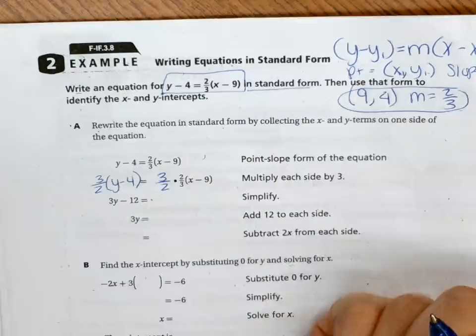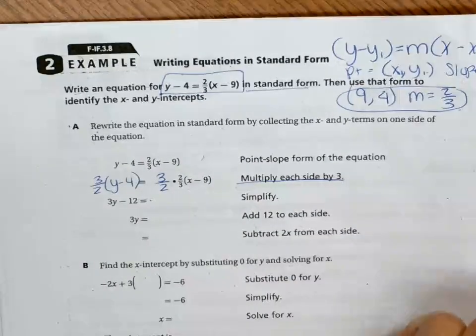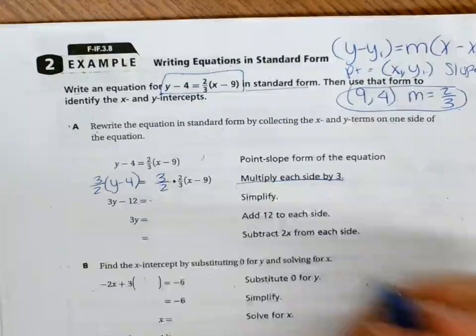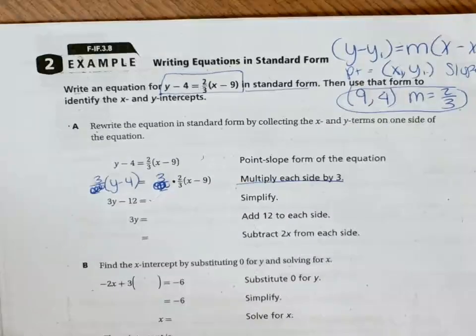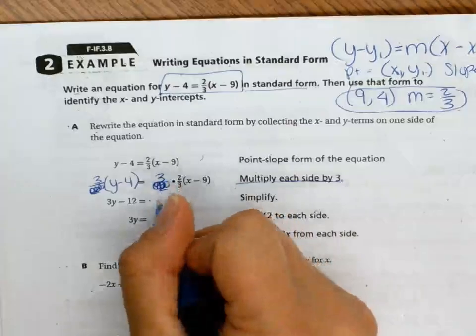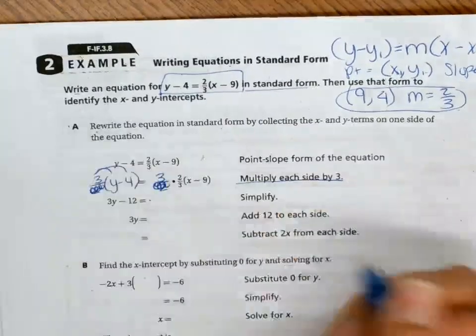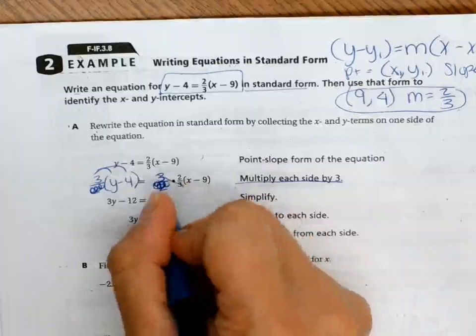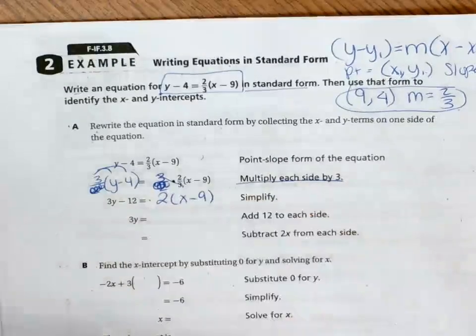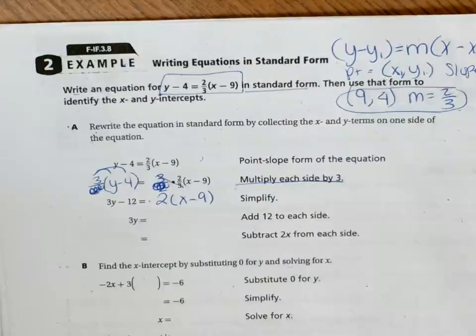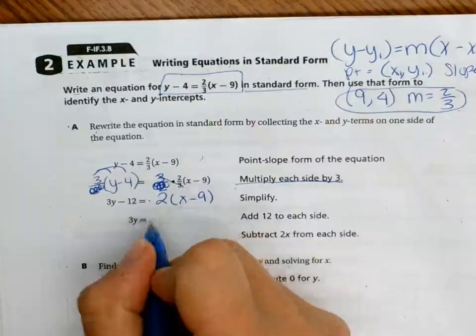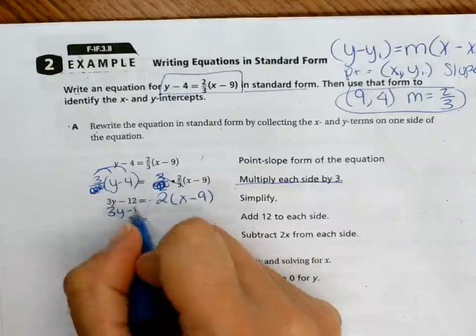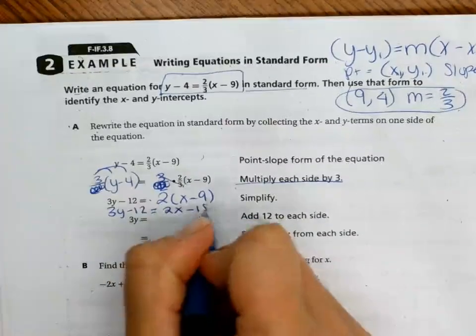Oh, they're having you multiply each side by 3, not 3/2. Whatever. We can do what they say, I guess, if we must. They want you to multiply by 3. They're going to do it in 2 steps versus 1. So if they multiply by 3, you'd have 3y minus 12 equals 2 times x minus 9. Right? Distribute the 2. So you'd have 3y minus 12 equals 2x minus 18.